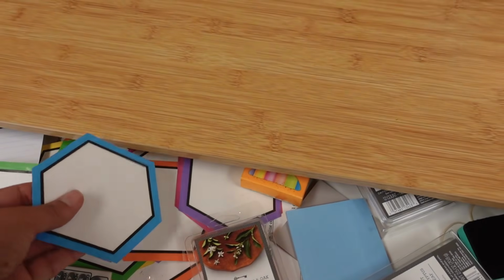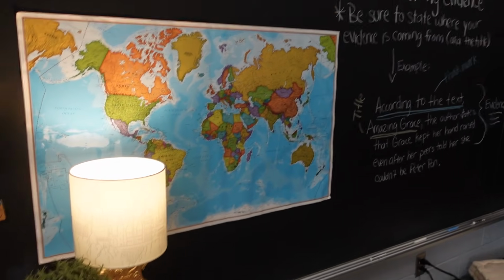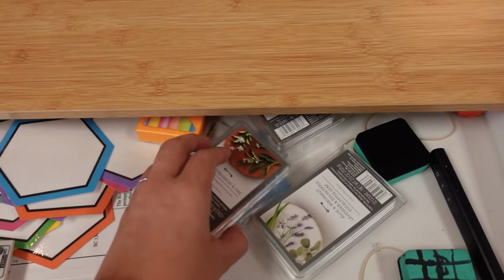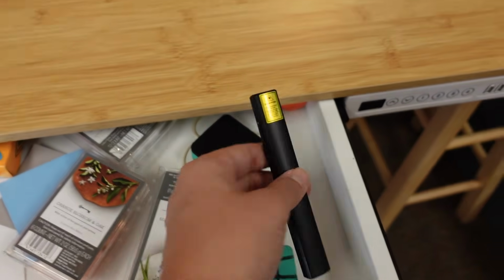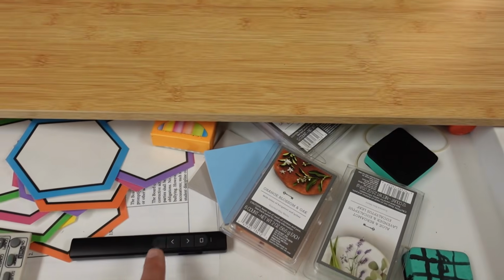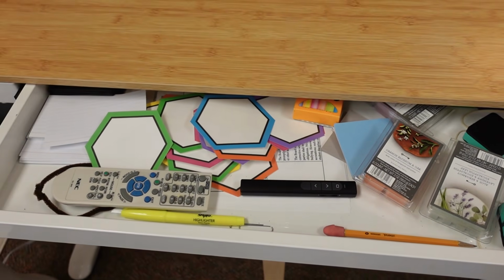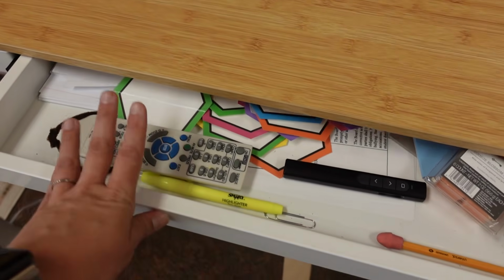Like I have some of my hexagons for when we're doing an activity up on our board up here. I do have some of these little smelly items. I have my laser pointer clicker, which I don't use as much now that we have the board. And then I have my remote for my projector.